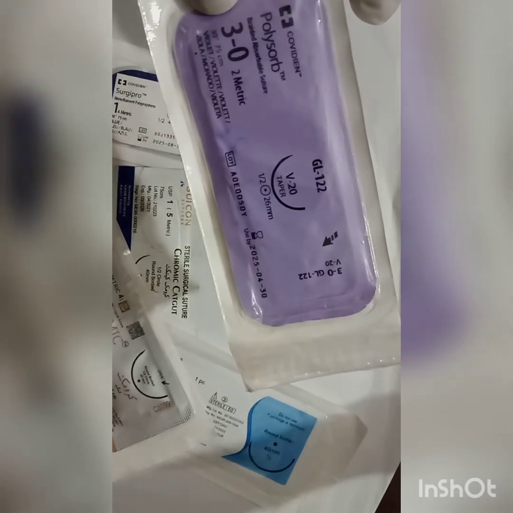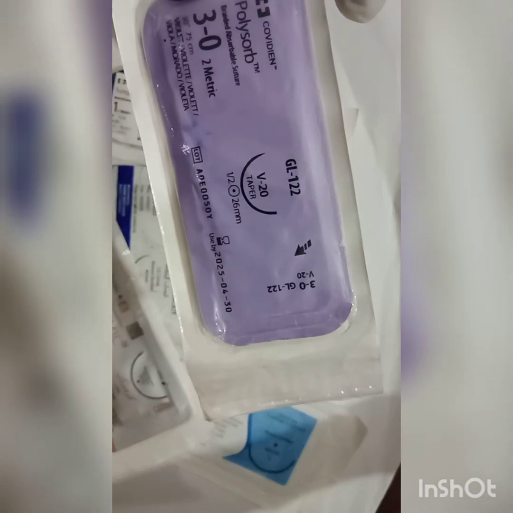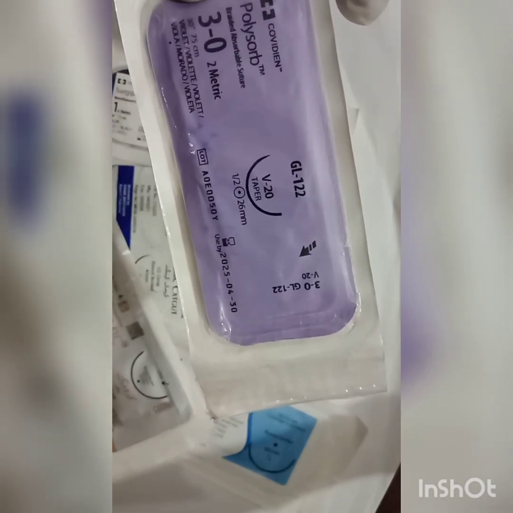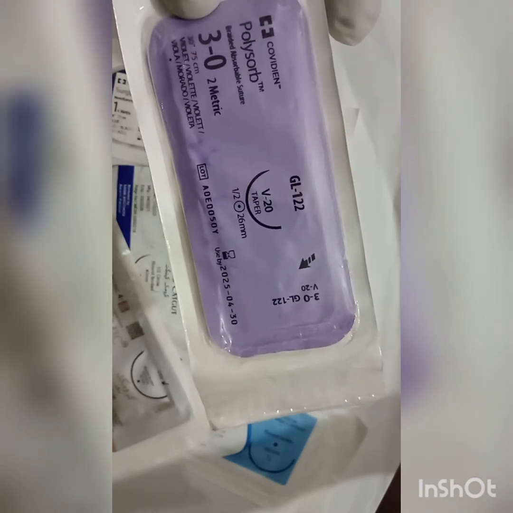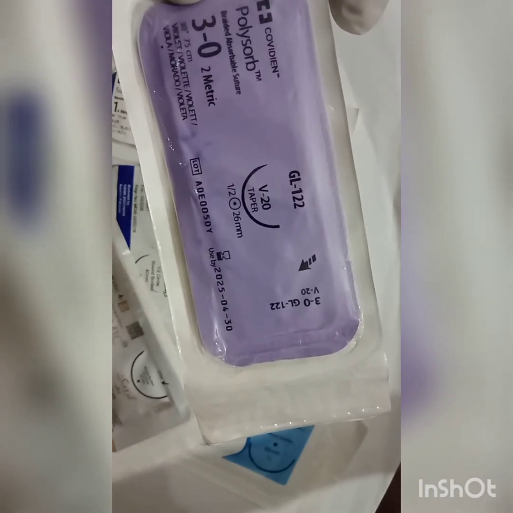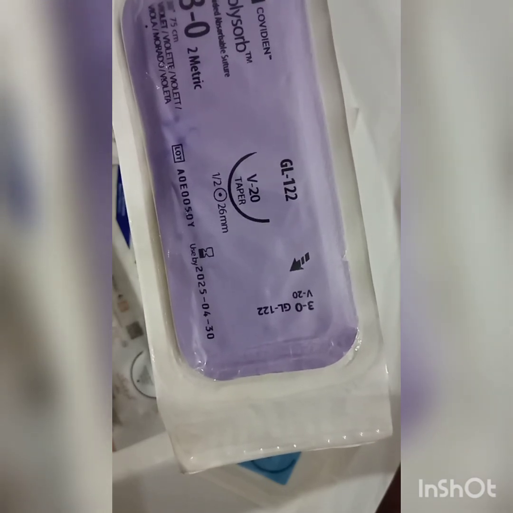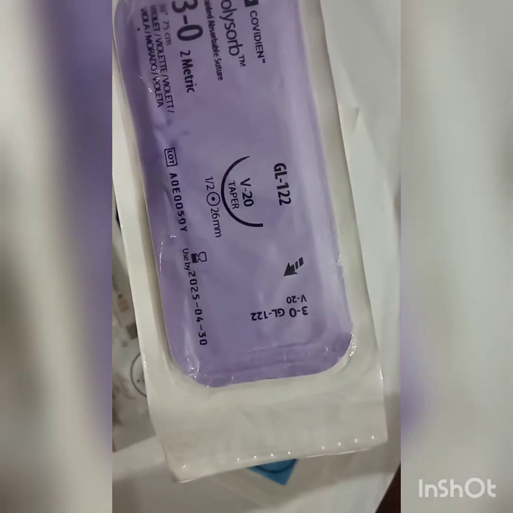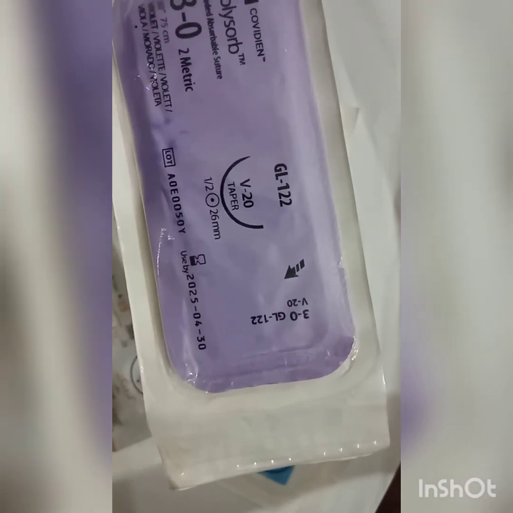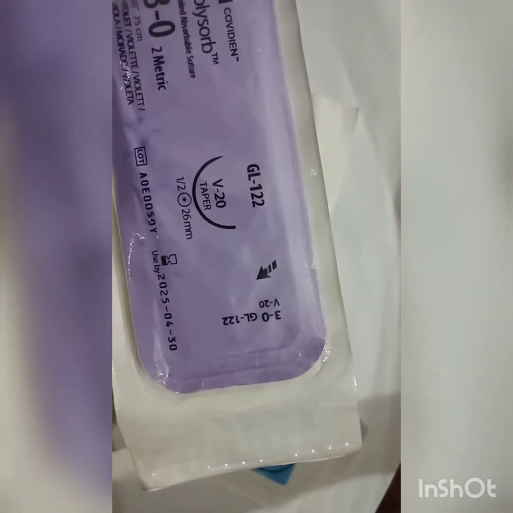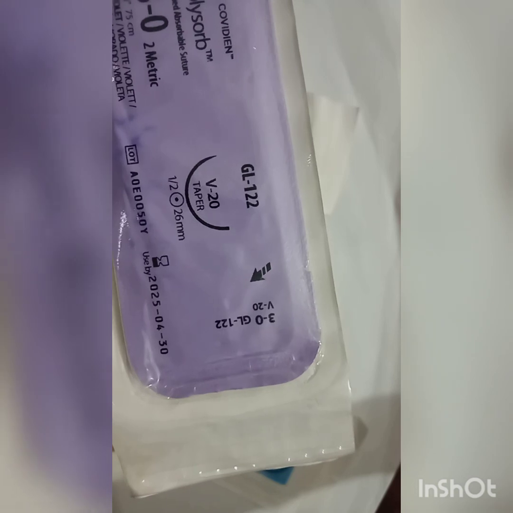Actually, the diameter or size of the suture material is taken in two systems. One is USP, the United States Pharmacopoeia system, and the other is the metric system. In USP, the suture material is taken as 3-0, 2-0, 4-0 for the smaller ones, and for the bigger ones 0, 1, 2, 3. Why is it so? Actually, initially in the United States, when sutures were formed, they were taken in the gauge as 0, 1, 2. With increasing number, the diameter of the suture was increasing.